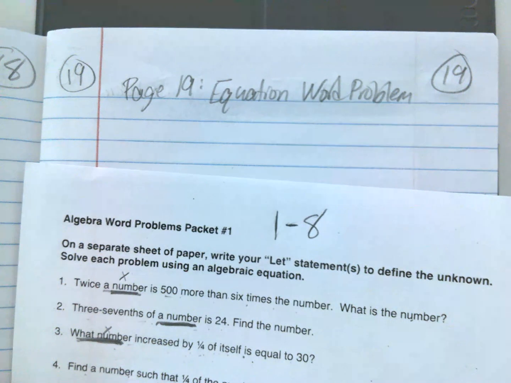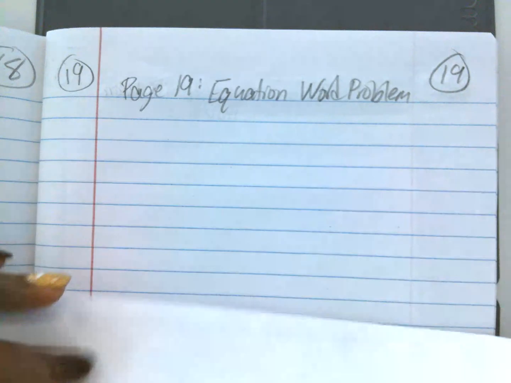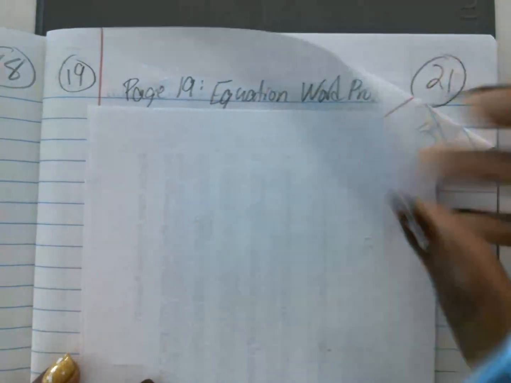Okay? Can we fold this one in half? That's what I did. Okay. Okay? My glue just came apart. 20.